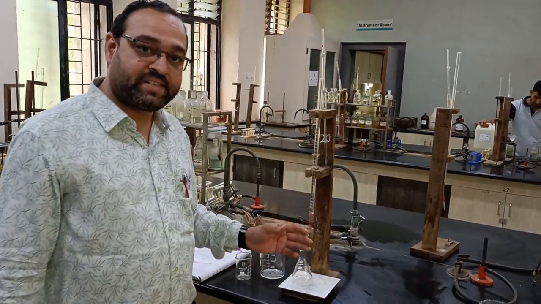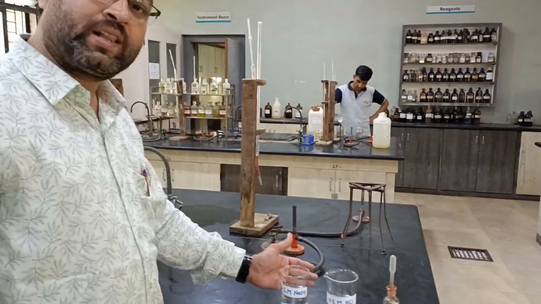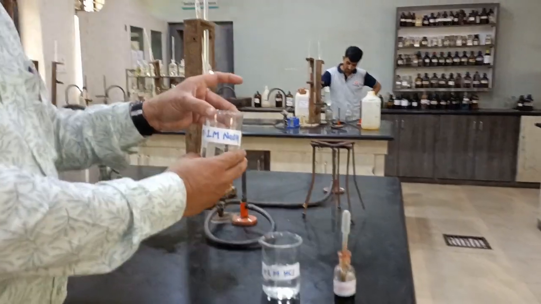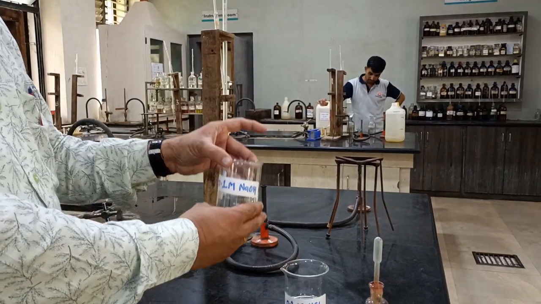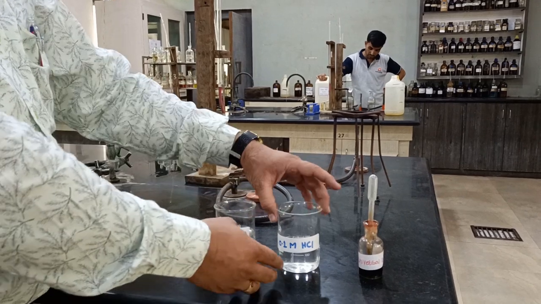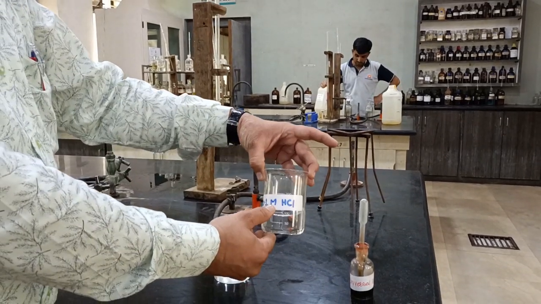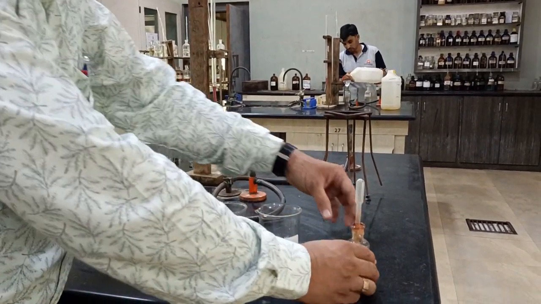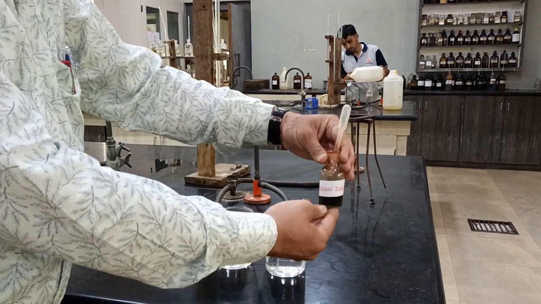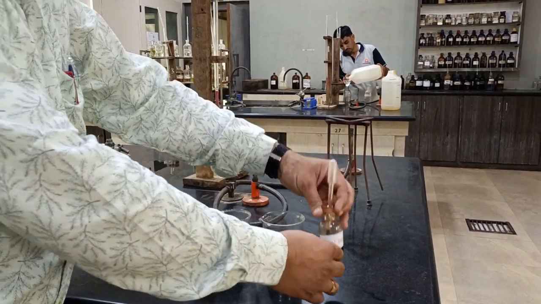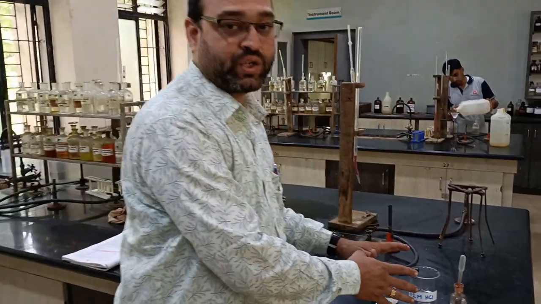Now let's see the chemicals required: 0.1 molar NaOH solution, 0.1 molar HCl solution, and last, universal indicator used for that titration.